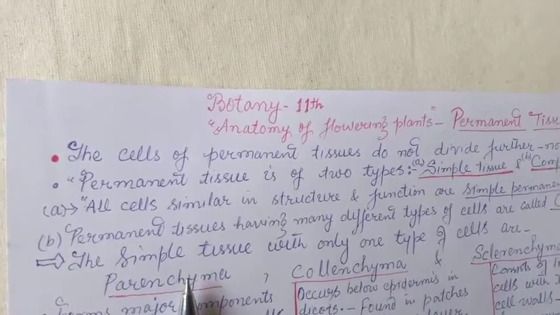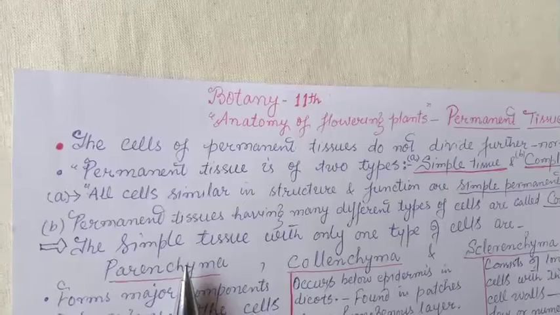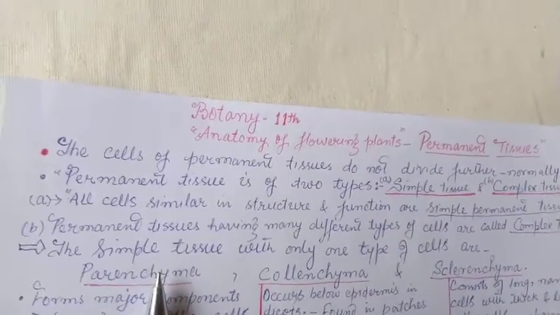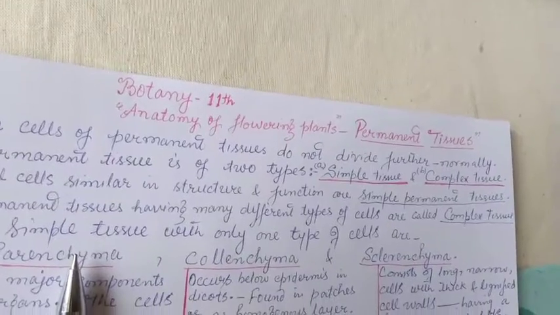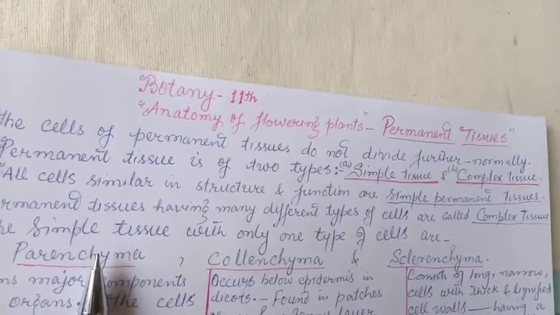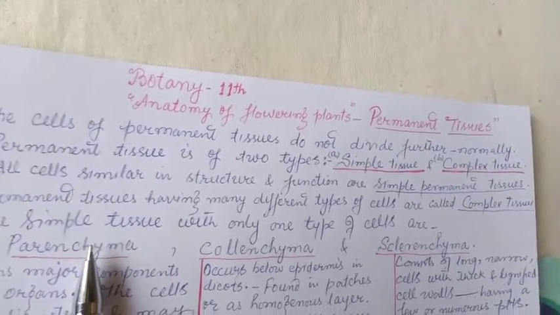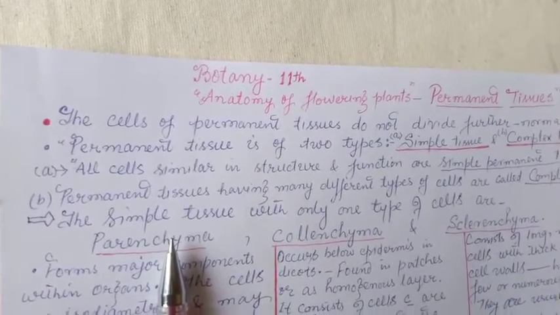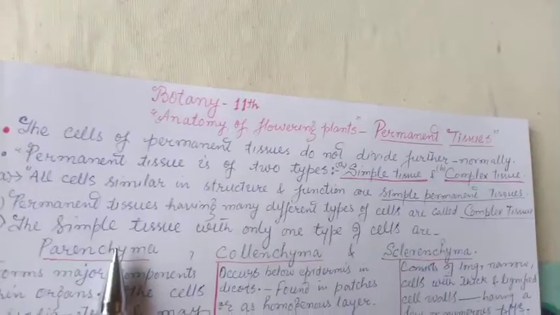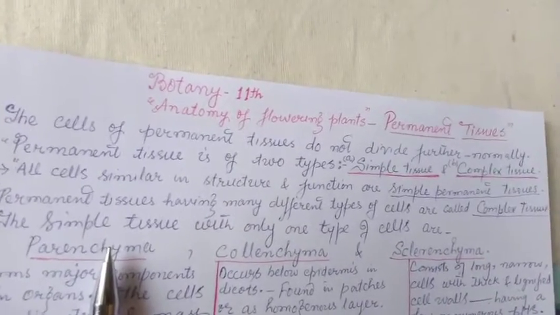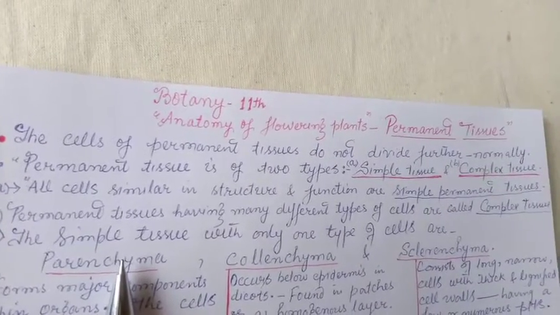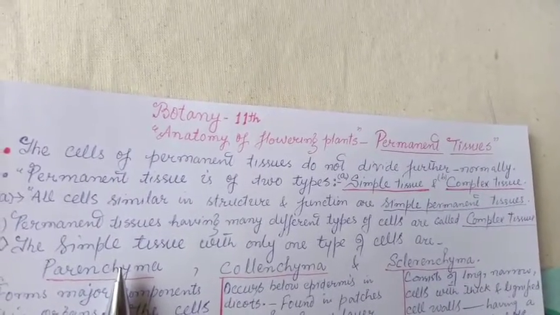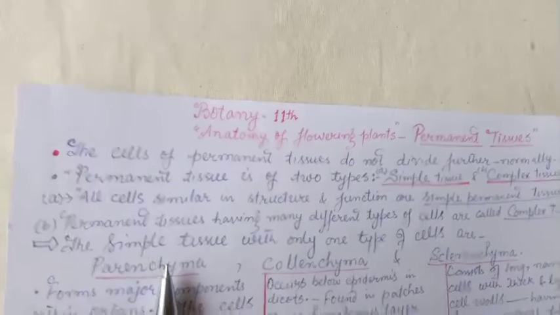Now, in the simple tissue, all cells are similar in structure and function, and such tissue is called the simple permanent tissue. Permanent tissues having many different types of cells are called complex tissues. So, permanent tissues are categorized as simple permanent tissue and complex permanent tissue.